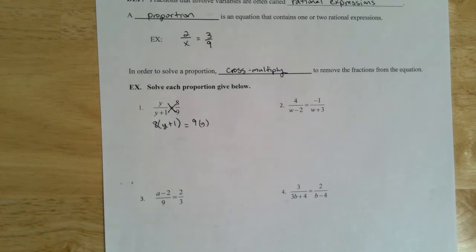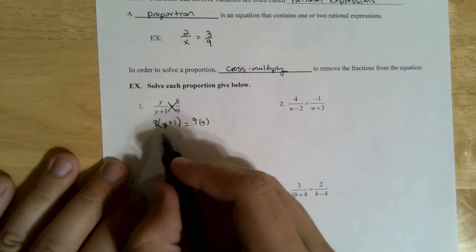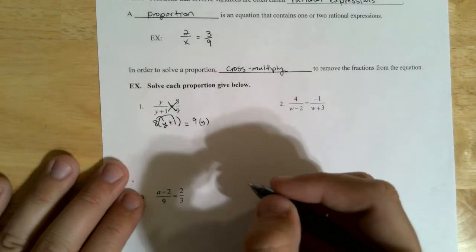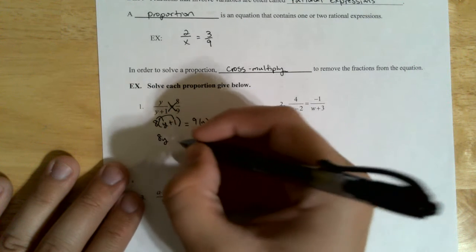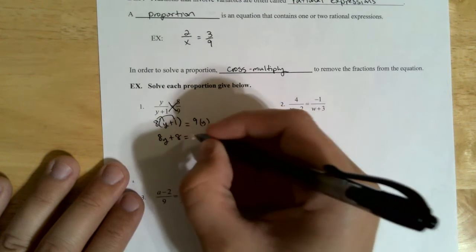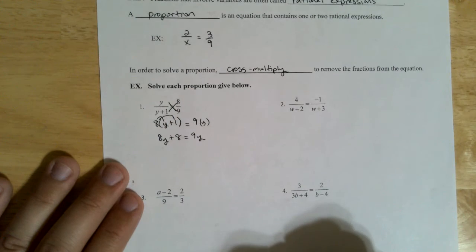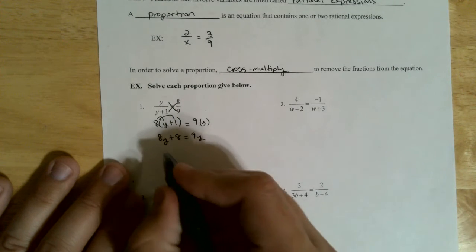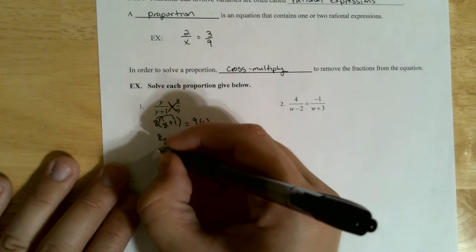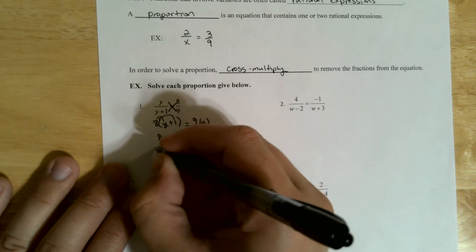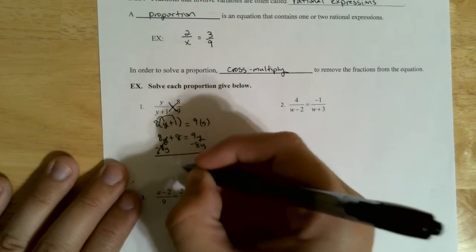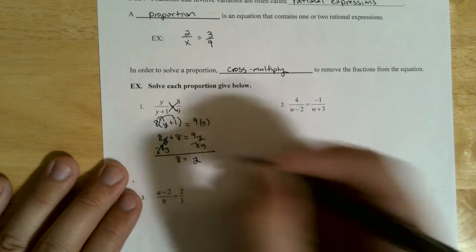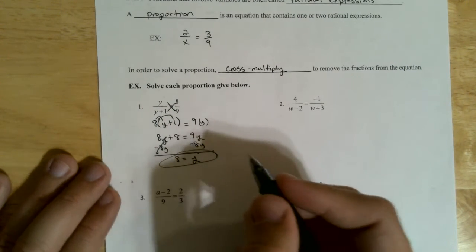So we've gotten rid of the fractions, and we're just dealing with a multi-step equation now. First, let's get rid of the parentheses by distributing the coefficient in front of them, which is the 8. 8 times y gives me 8y. 8 times 1 gives me plus 8. And 9 times y just gives me 9y. Now from here, it's a two-step equation. I'm going to move my y's to the right side, so I get rid of the ones on the left by subtracting 8y. I'll get 8 is equal to 1y, and that's my answer.